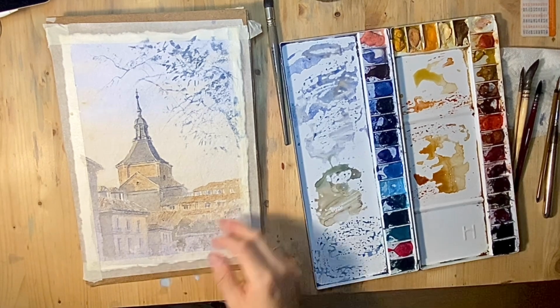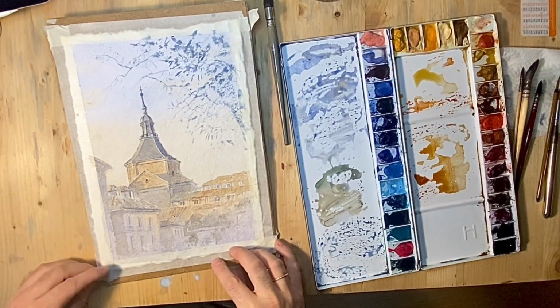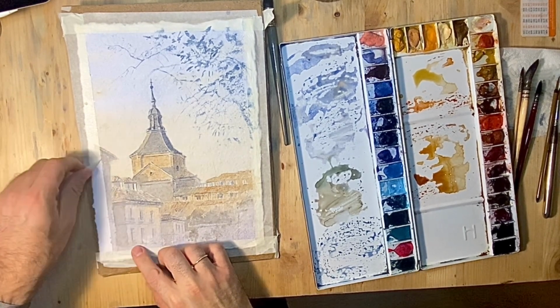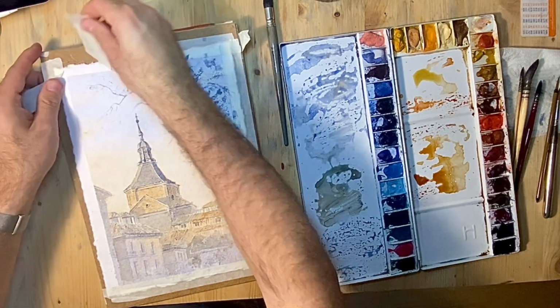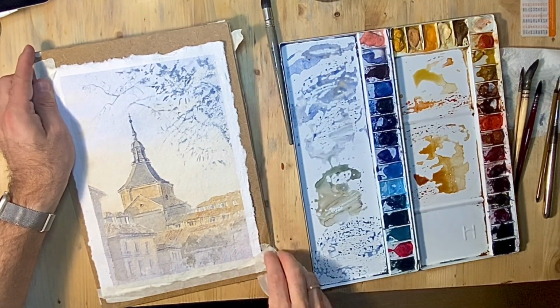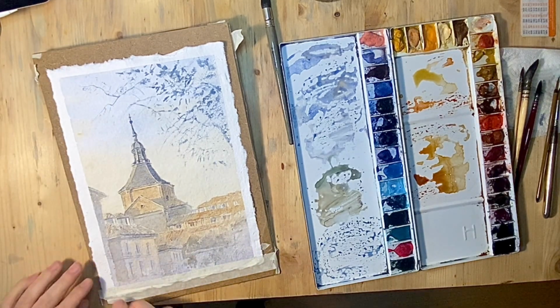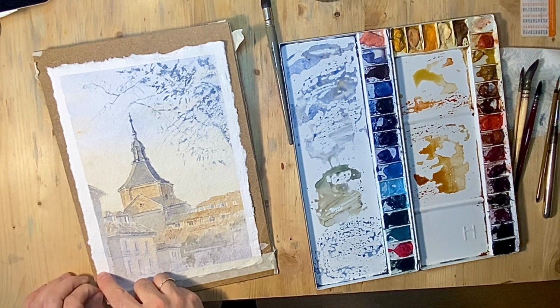Now it's time to take the tape out. This is one of my favorite parts in any watercolor, because when you take the tape out, the painting suddenly sings, let's say. There's a certain beauty in seeing the painting with this white, clear edge. It makes it pop.